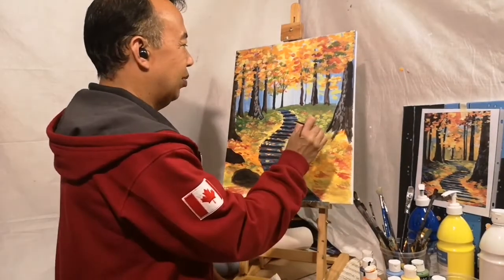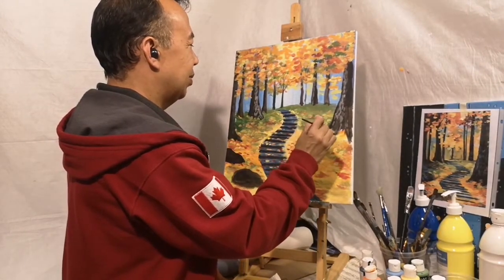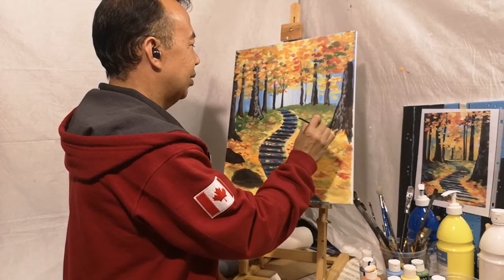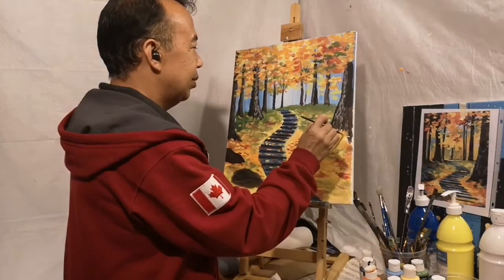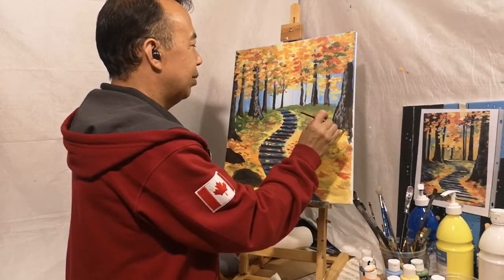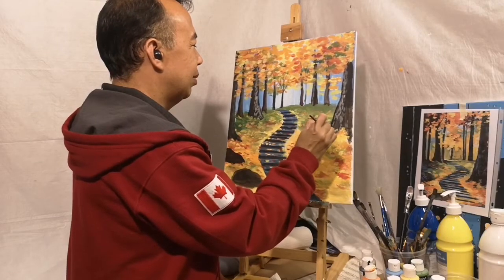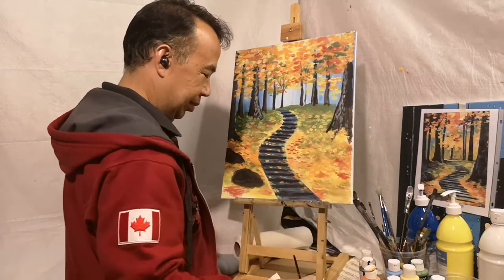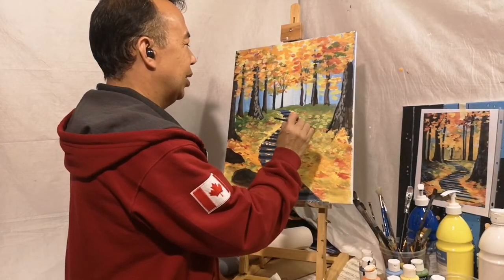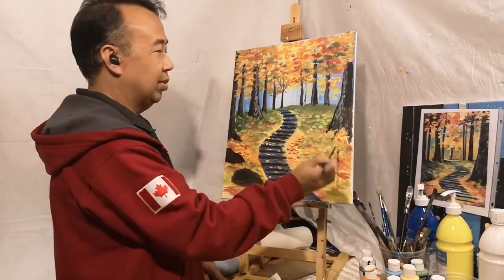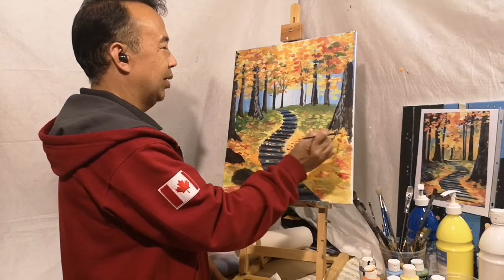So let's try to cover this part of the tree. Yeah, so there's lots of leaves covering this tree already.